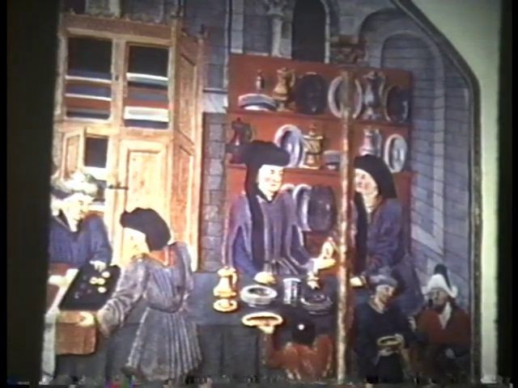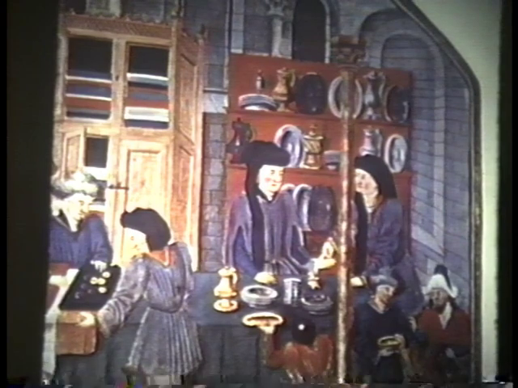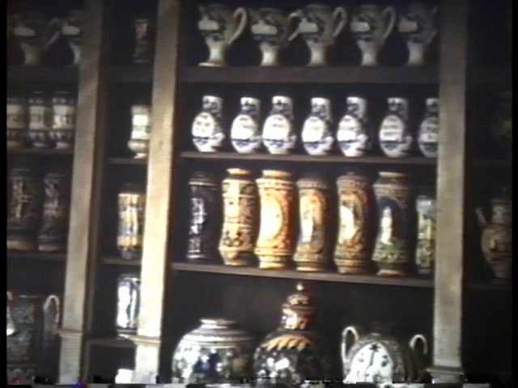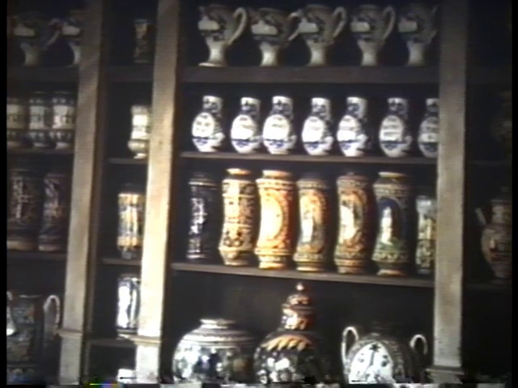And this is shopkeepers in their stalls selling their goods. An apothecary shop, or the forerunner to the drugstore.